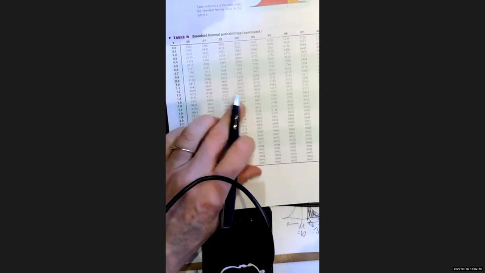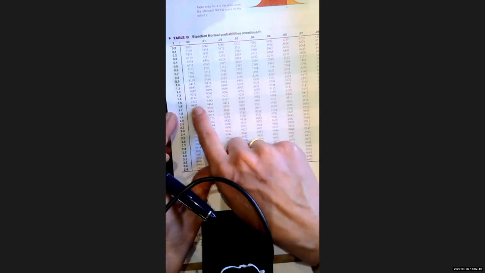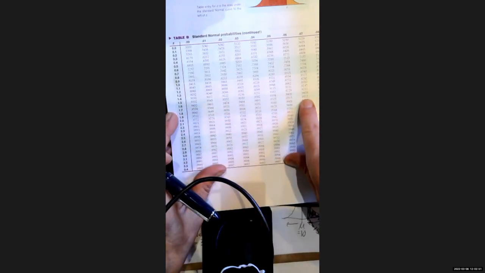I'm on the positive page, so I'm going to go to z equals, zoom down to 1.6. I'm going to go across to 0.7. That's 0.9525.